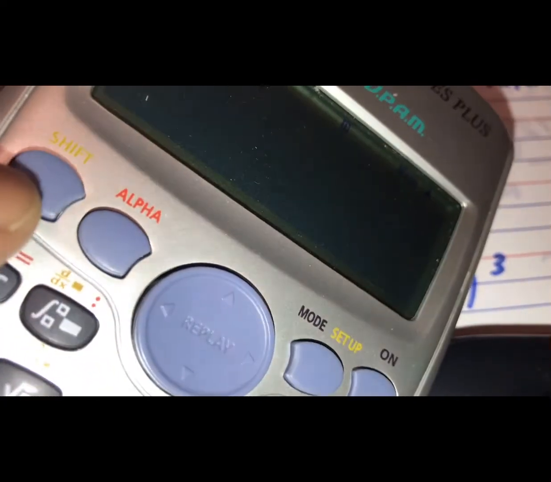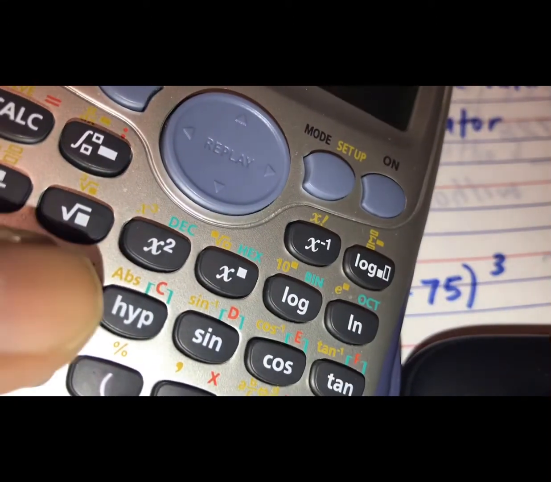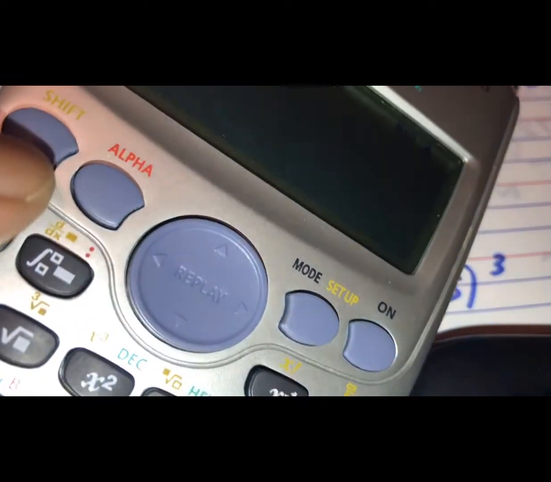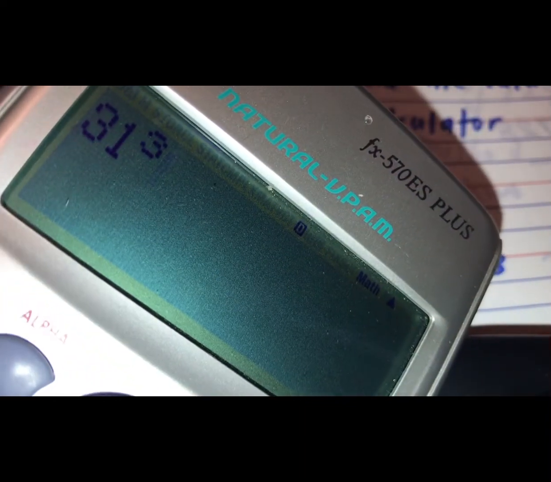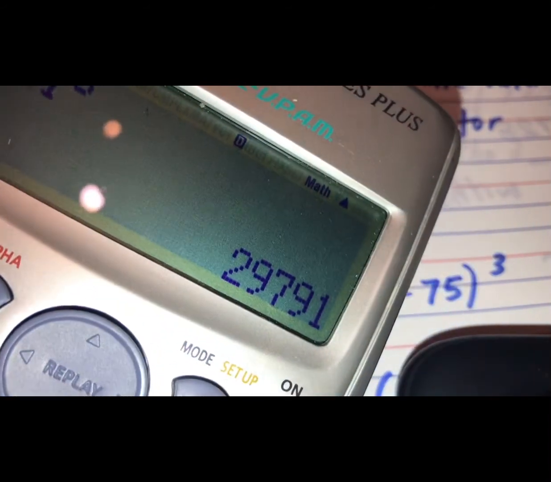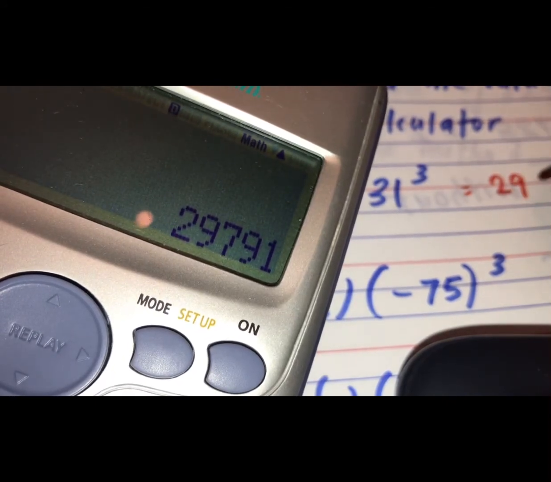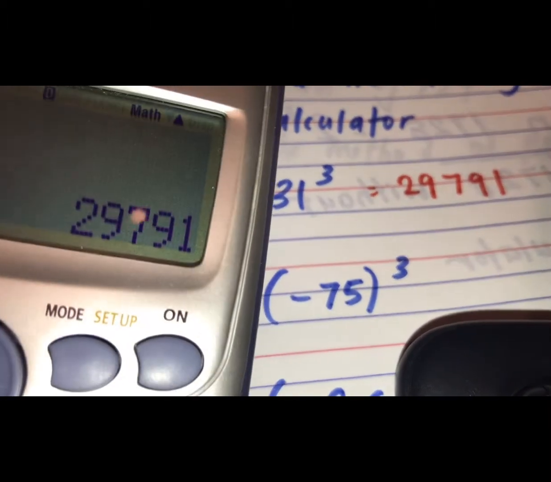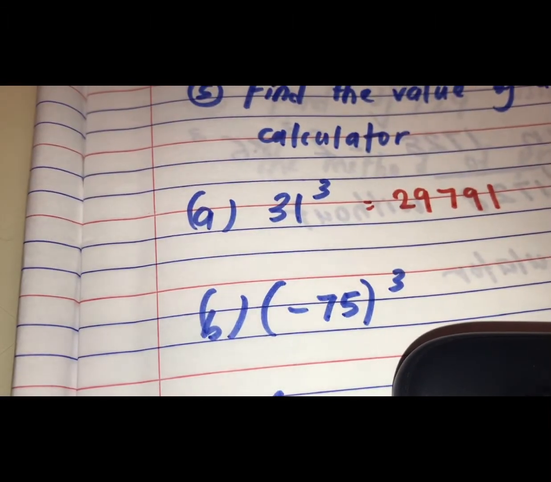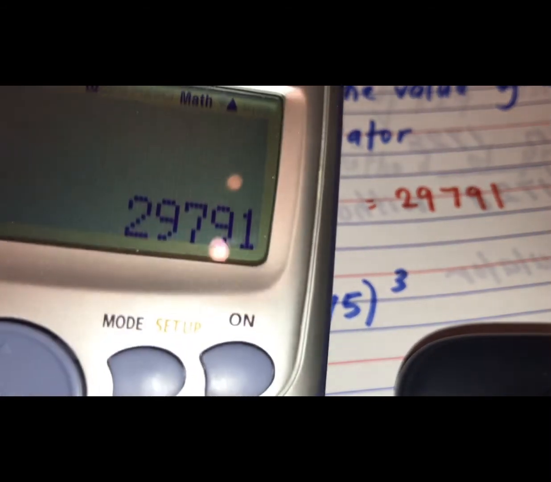So you must press shift first. The yellow one, you must press shift. If you want to press the red one, you must press alpha. So now your cube is here. Shift and this. You get cube, so equal to 29,791. Here, write the answer, 29,791. Okay, you get this answer for 31 cube.